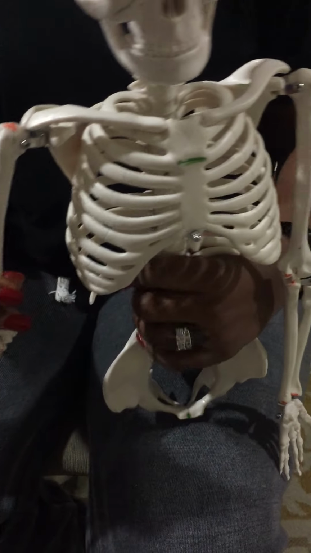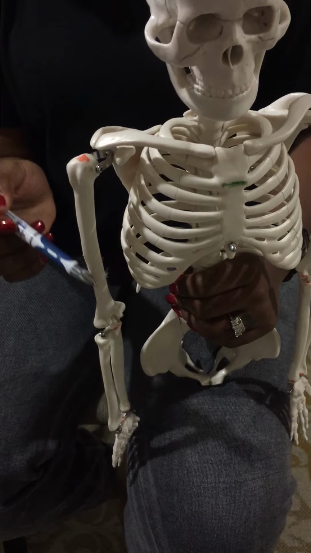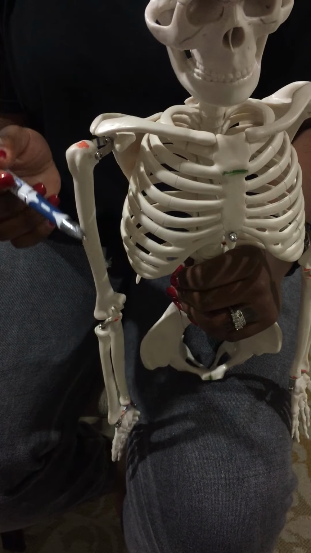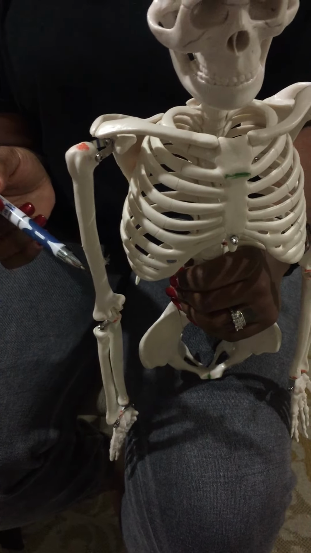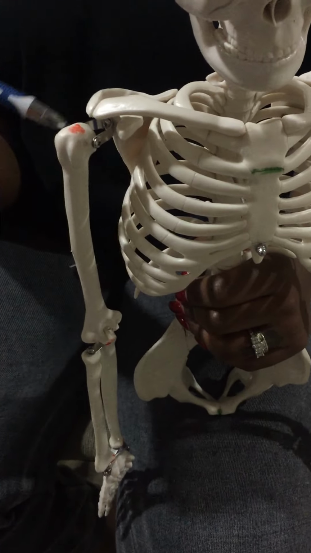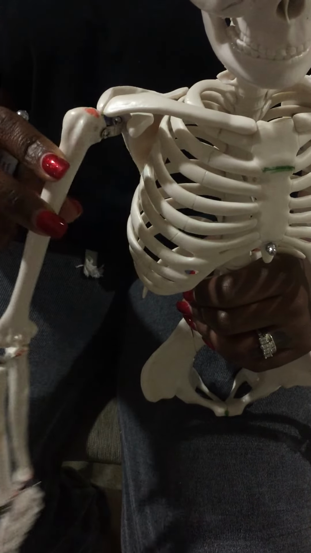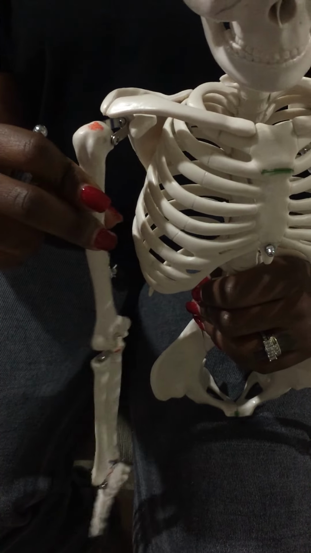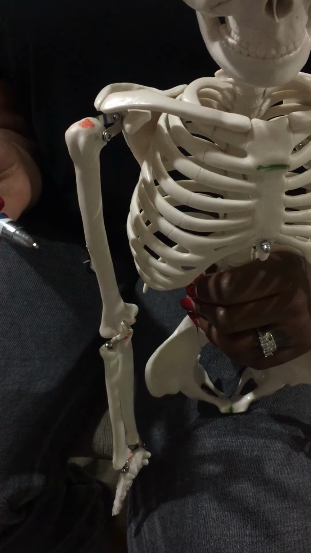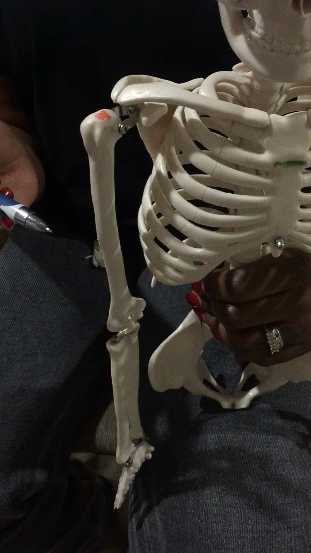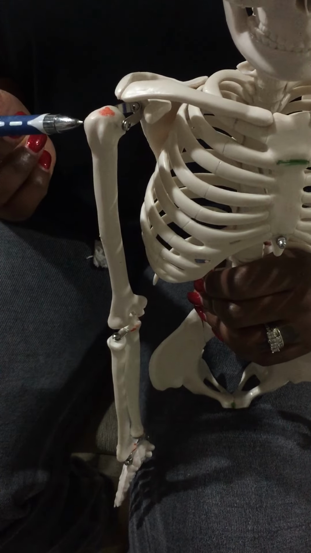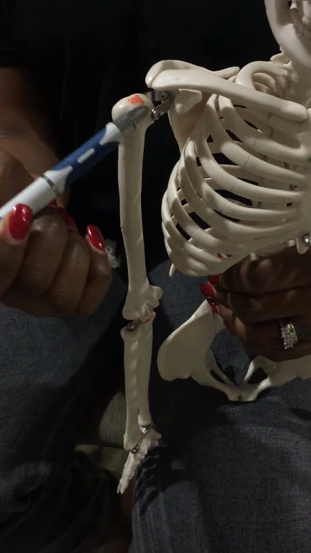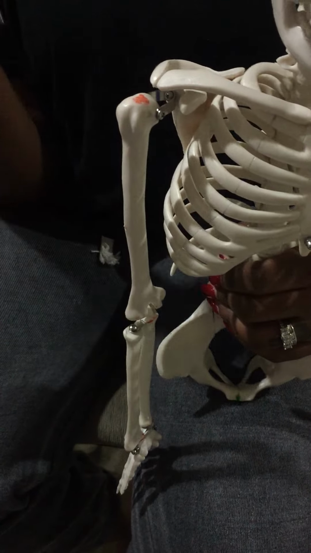After that, we'll move on to the arm. This long bone right here is the humerus. The first part is the head. The head of the humerus is right up here at the top, and that's what articulates with the glenoid cavity of the scapula. Next up in the humerus is the greater tubercle, which is right out here towards the tip. The next part is the lesser tubercle, which comes around towards the front.